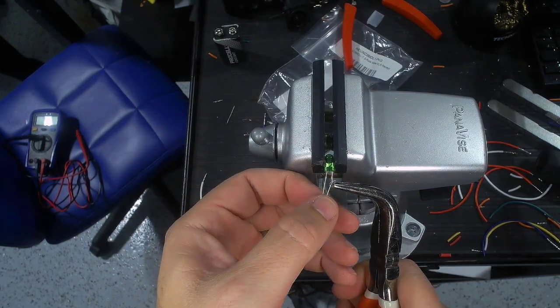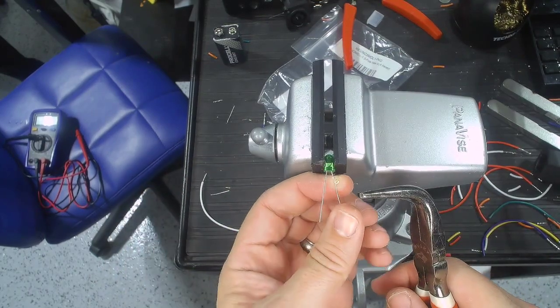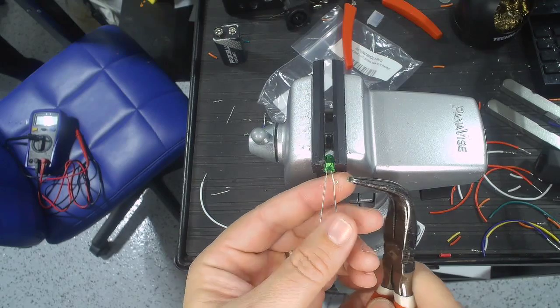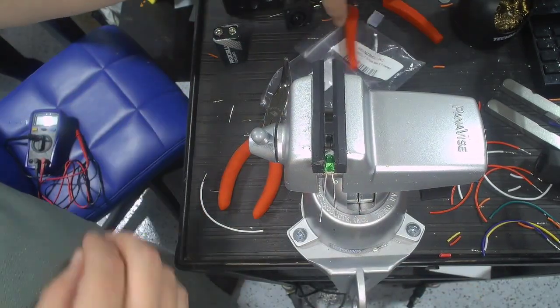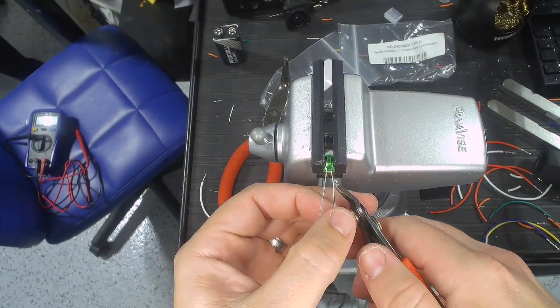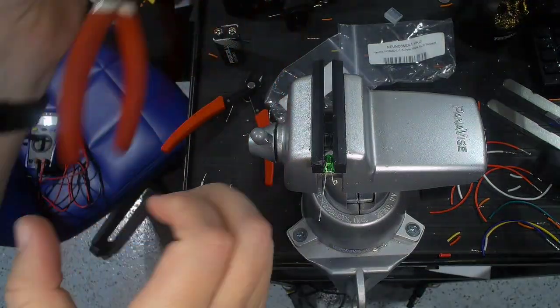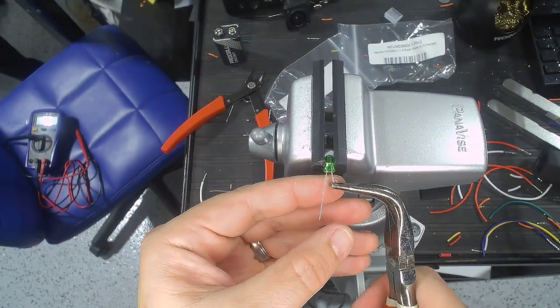And that little loop is going to become my solder lug, okay? That's where I'll put my solder. You don't have to do this step. I've just found that it's helpful, okay? And then I'm going to go and trim this off. I'm just going to get my pliers and flatten that down, okay?